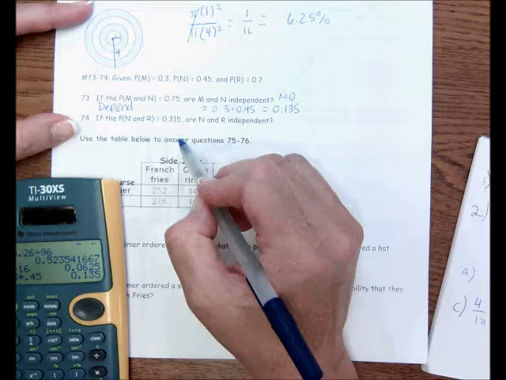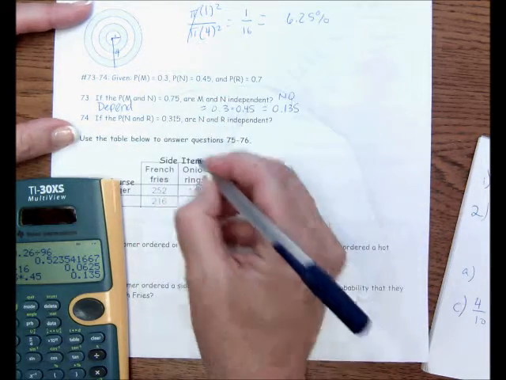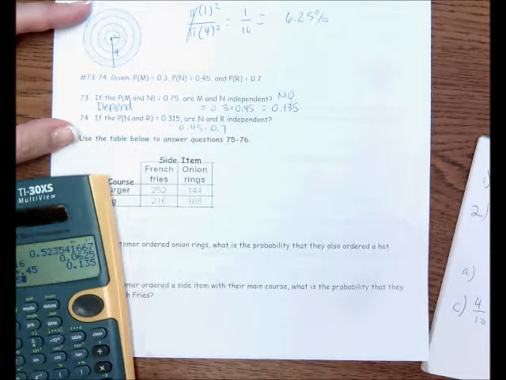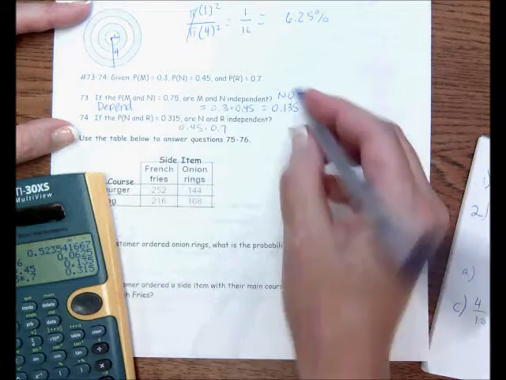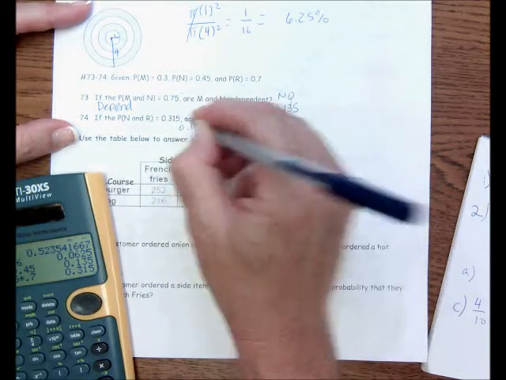If the probability of N and R, are they independent? So let's multiply N and R times each other, 0.45 times 0.7, and let's determine what that value is. And that's equal to 0.315, so yes, they are independent.